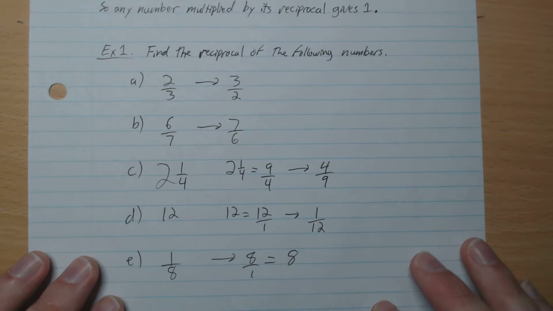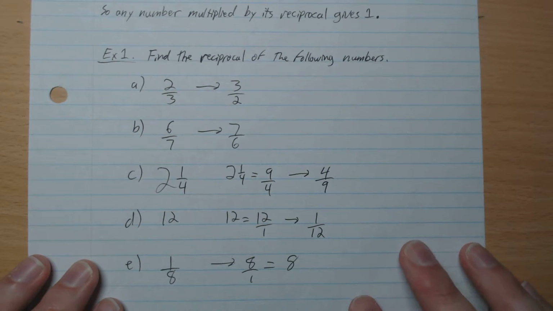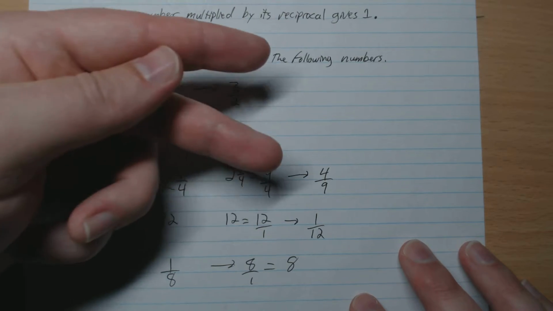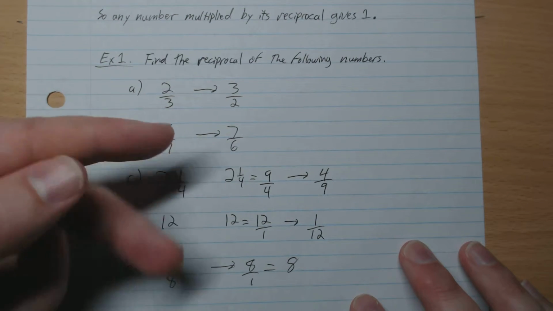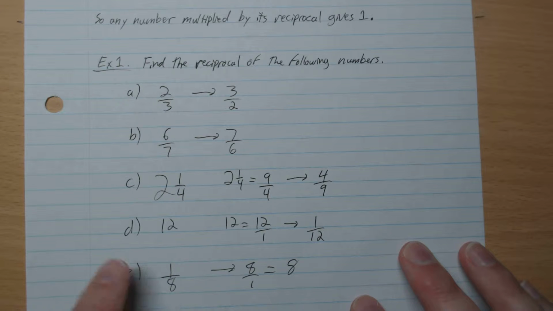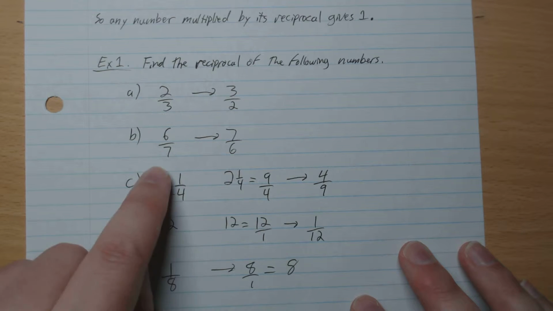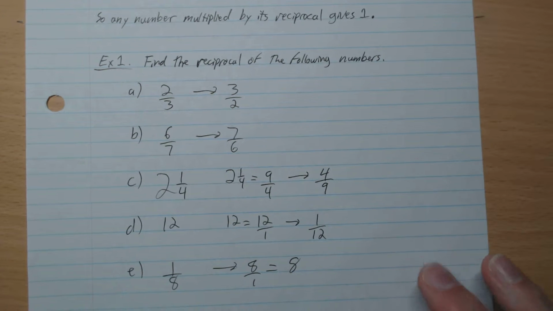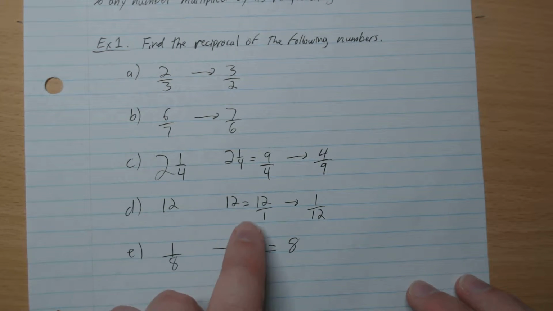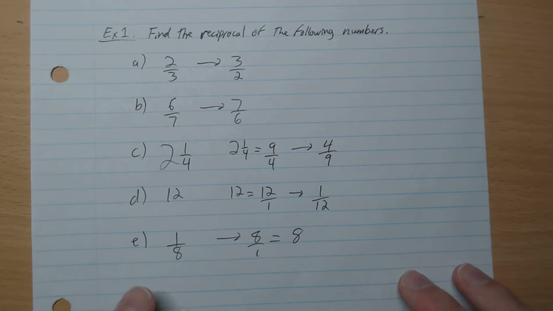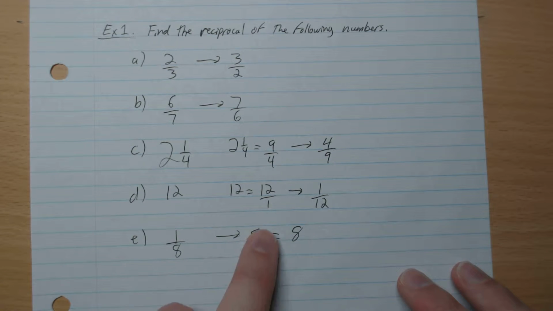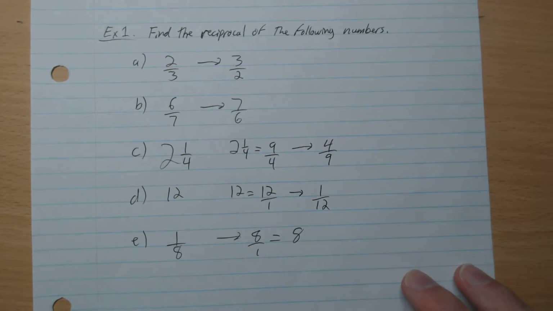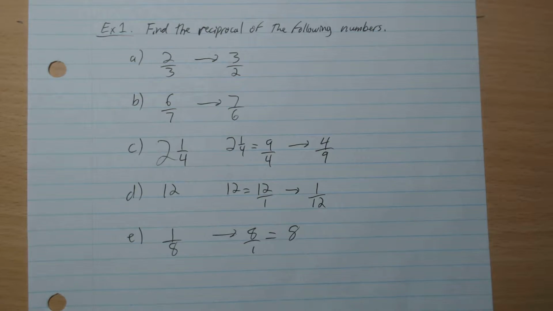So example 1. Find the reciprocal of the following numbers. So 2/3, switch, 3/2 like that. 6 over 7, switch, 7 over 6. 2 1/4, we're going to convert that to 9 over 4, and the reciprocal is 4 over 9. 12 is the same as 12 over 1. Reciprocal is 1 over 12. 1 over 8, reciprocal, 8 over 1, which is the same as 8. It's that easy. It's a very easy term to work with.